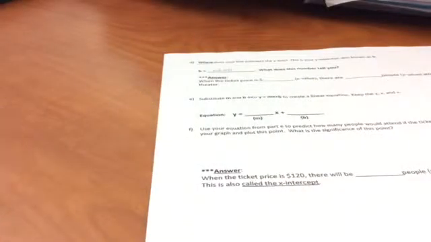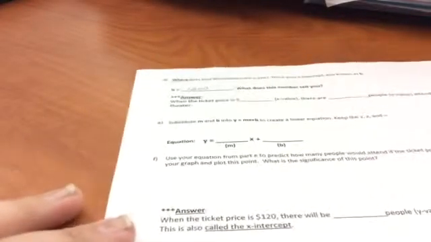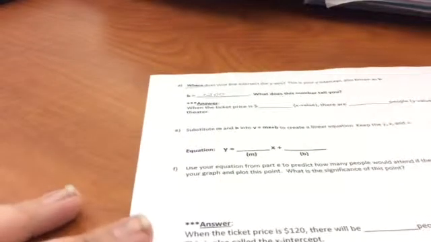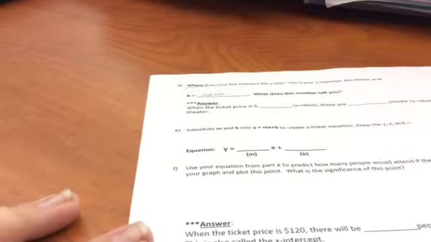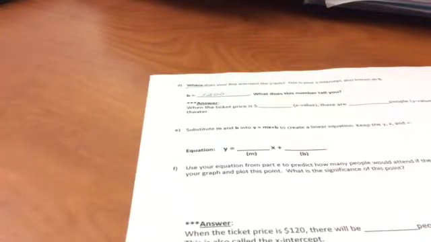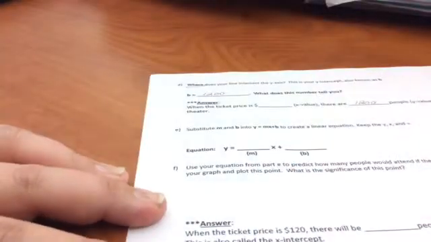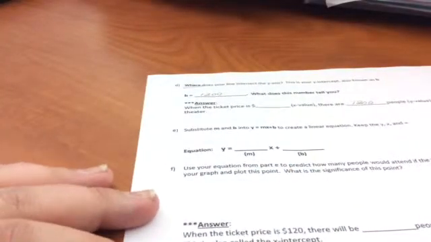And what does that number tell us? Well, that tells us some information about the ticket price and the attendance. When the ticket price is blank, there are blank people attending the theater. So 1,200 was the number on the y-axis, which means that was our attendance. So we can fill that in here in front of people. So when the ticket price is blank, there are 1,200 people attending the theater.